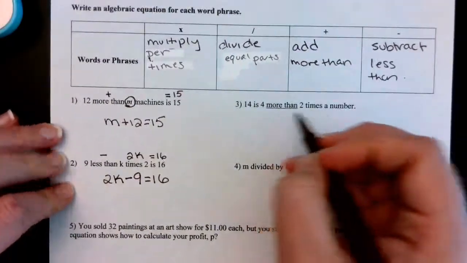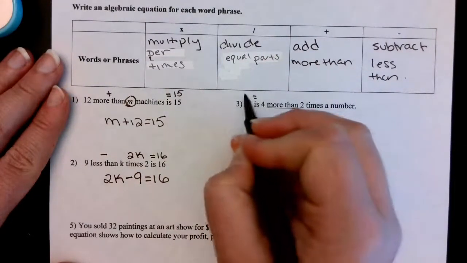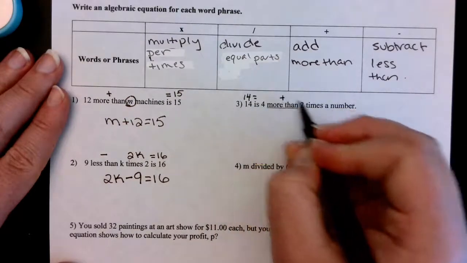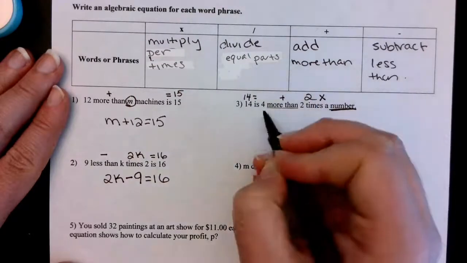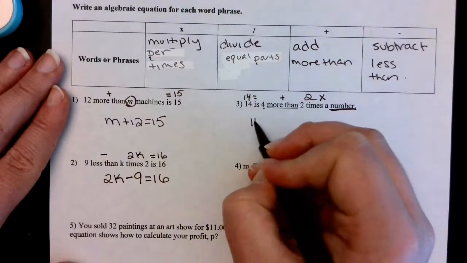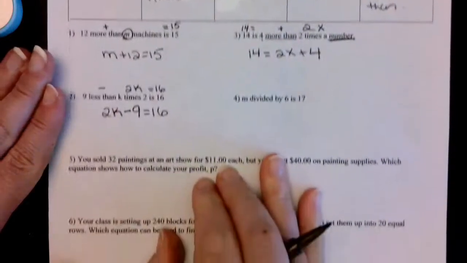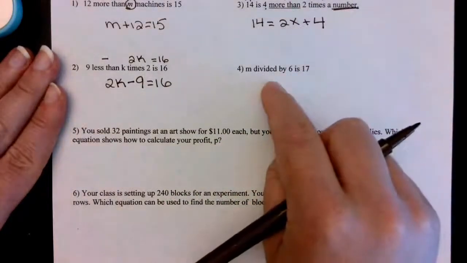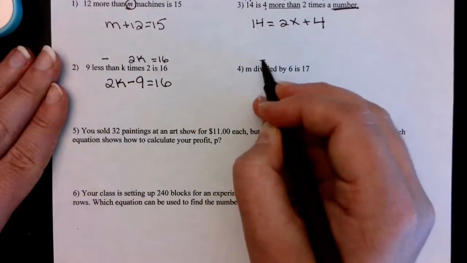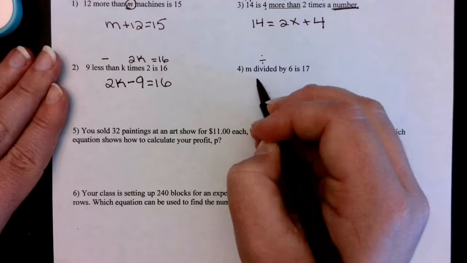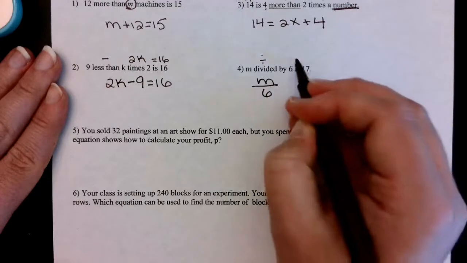Try number 3. Pause the video and let's see if we get the same answer. 14 is, so 14 equals 4 more than 2 times a number. It doesn't matter what that number is, so I'm going to put an x there. And we know it's 4 more than, so it's going to say 14 equals 2x plus 4. Number 4, m divided by 6 is 17. Divided by, I know you're used to writing the division sign, but in high school we start writing it as a fraction bar. M divided by 6 is 17.